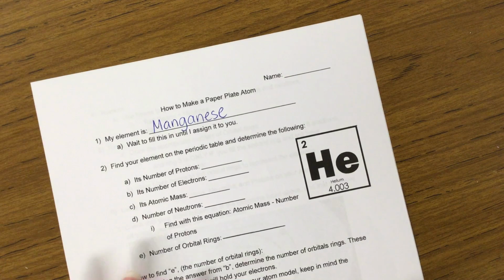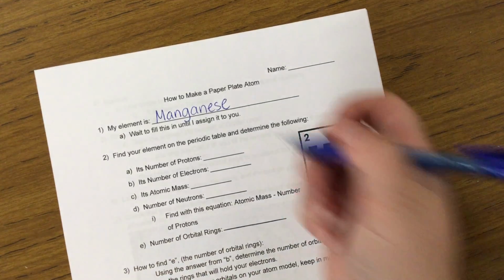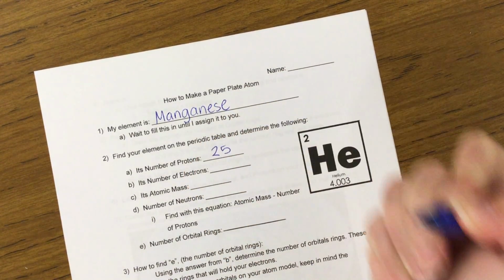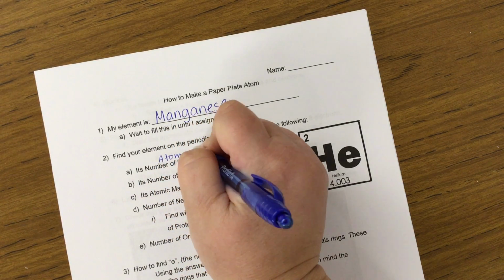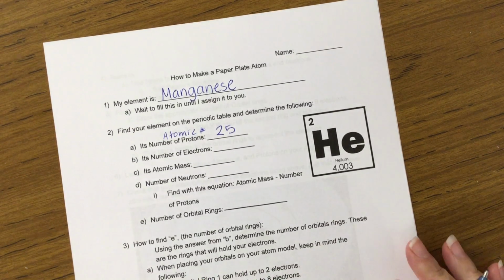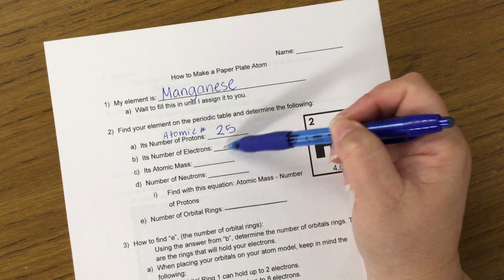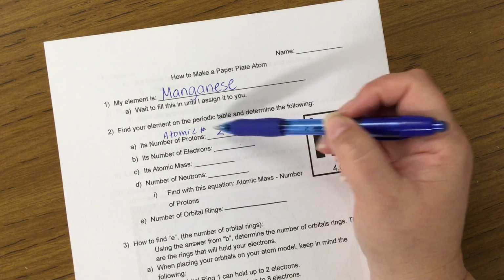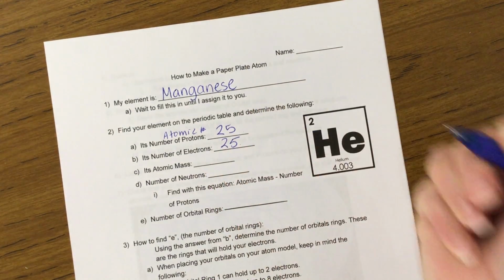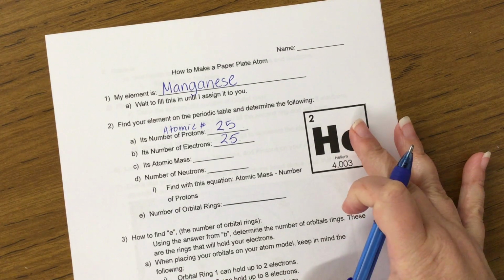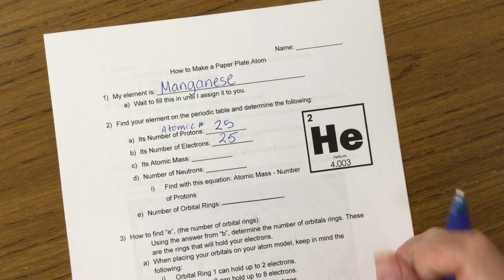All right. So if my atomic number is 25, then that's the number of protons I have. So atomic number is the same as the number of protons. And here's the little helpful thing. It's also the same number of electrons. So my atomic number is 25, so my protons is 25, and my electrons are 25. Elements that are stable and behave themselves have the same number of protons as electrons. Okay? So that's how I find that.